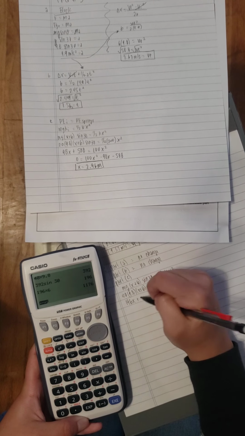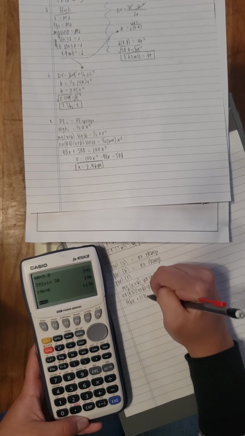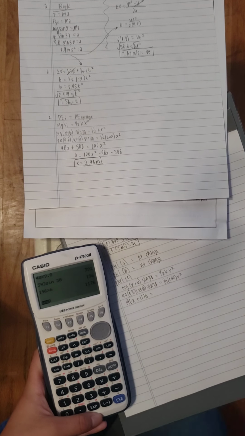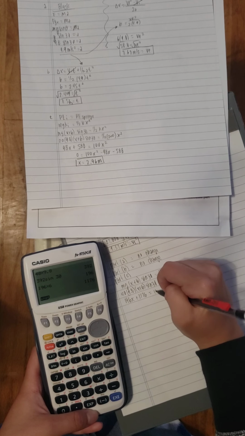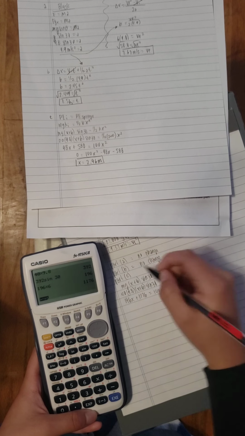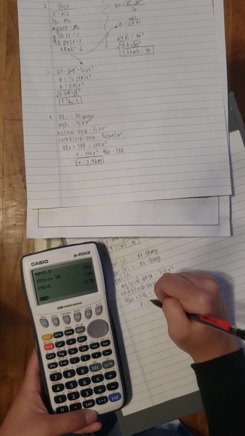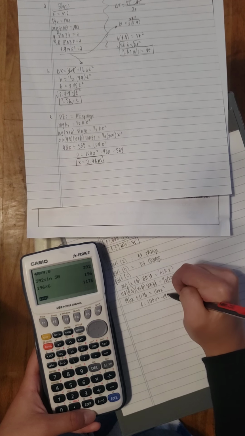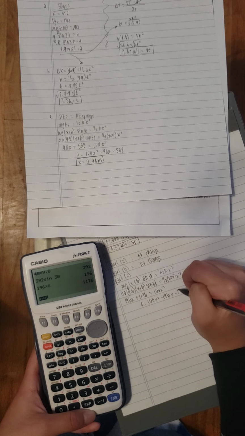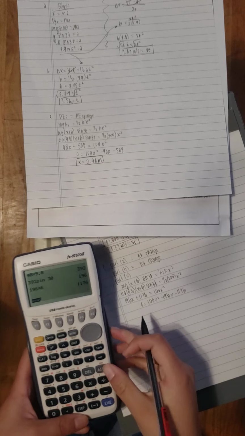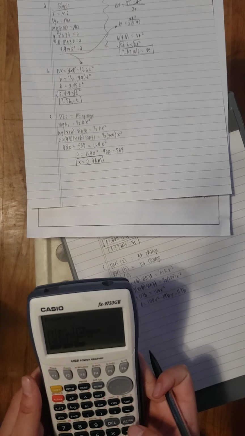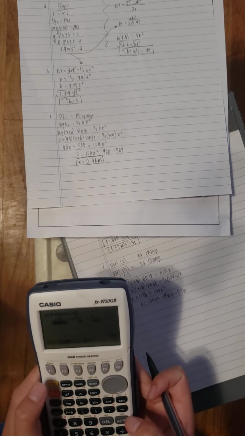And then plus 1176. And that's going to be equal to, again, 100x squared, and again we're going to move everything over, so it's 100x squared minus 196x minus 1176. And then let's plug it into our solver.